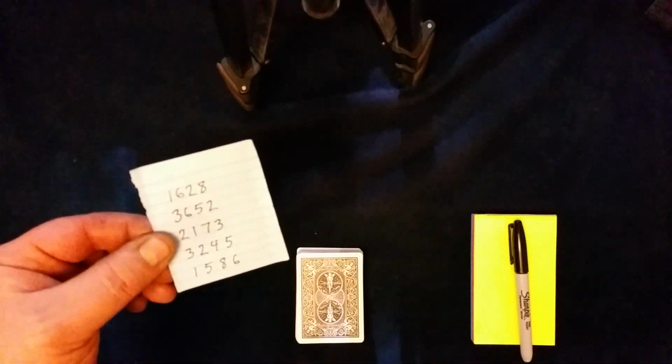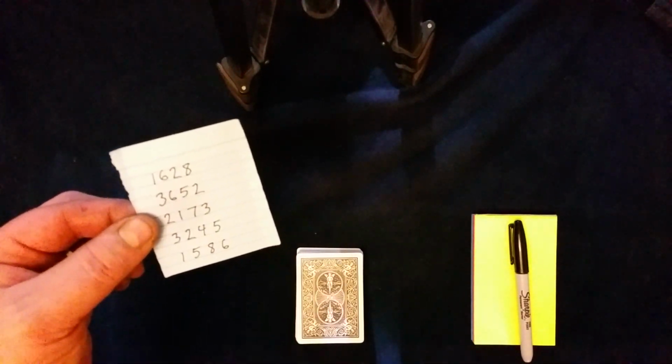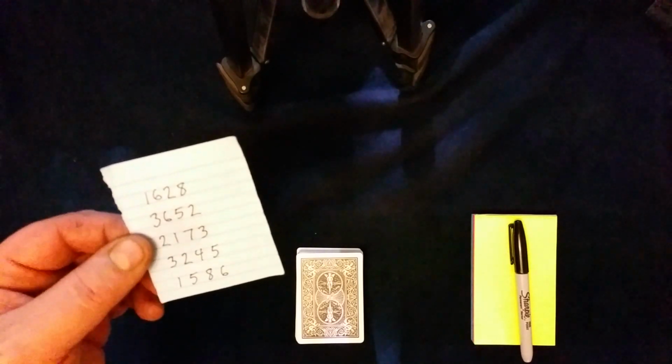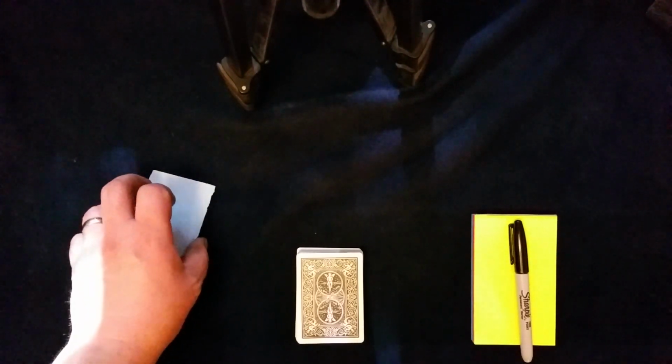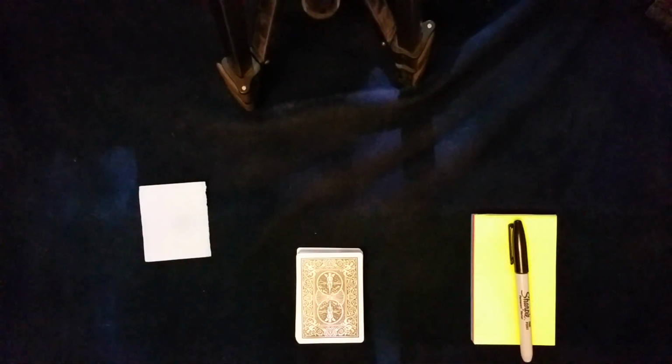But what you're going to do is show this little card, something like this, with 5 4-digit numbers written on it to the spectator, just right at the beginning. And then you're just going to set the card aside face down because you don't want to influence them in any way what numbers they're going to be thinking of and choosing and selecting their playing cards.